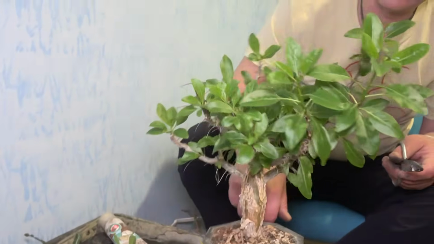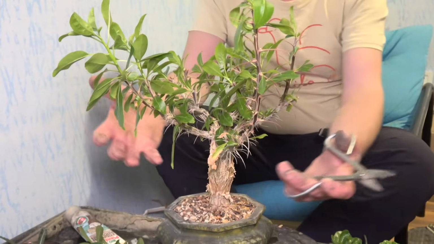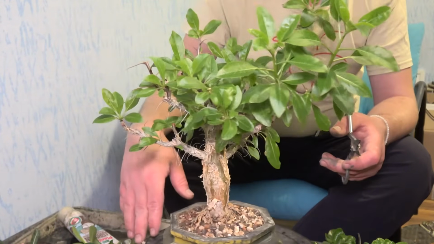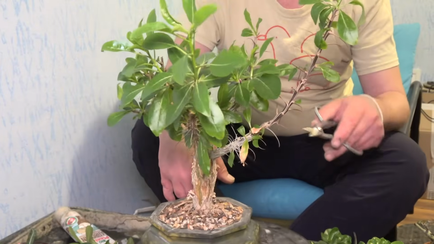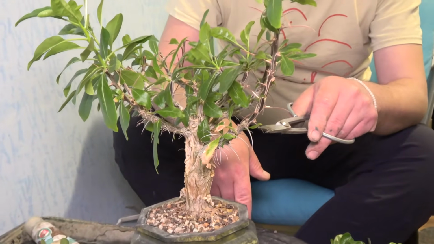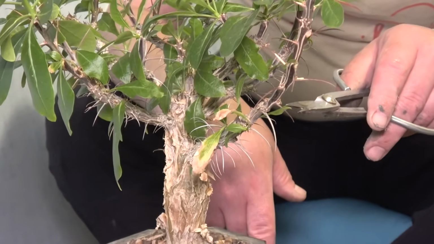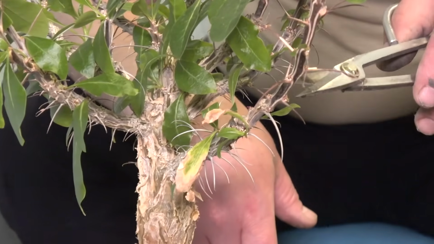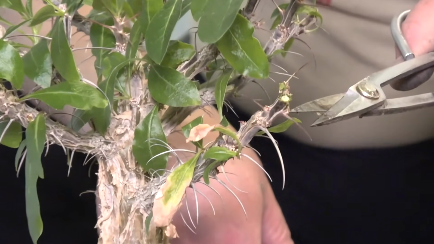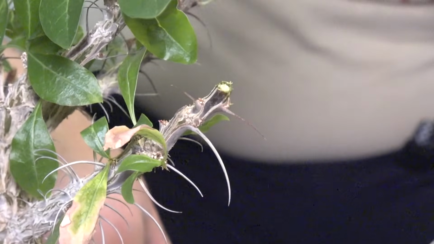So I'm making a bonsai tree out of that. So I want all my branches to fan out and I don't want these branches to be that thick. So wherever I have thorns, at the beginning of those thorns are dormant buds. So if I cut this branch up to here, I will get a new branch here. So I will just fix this.